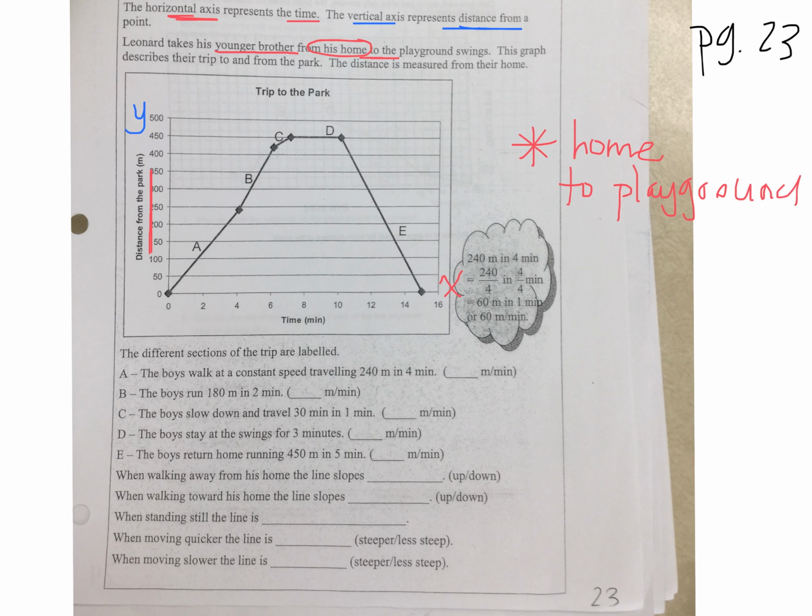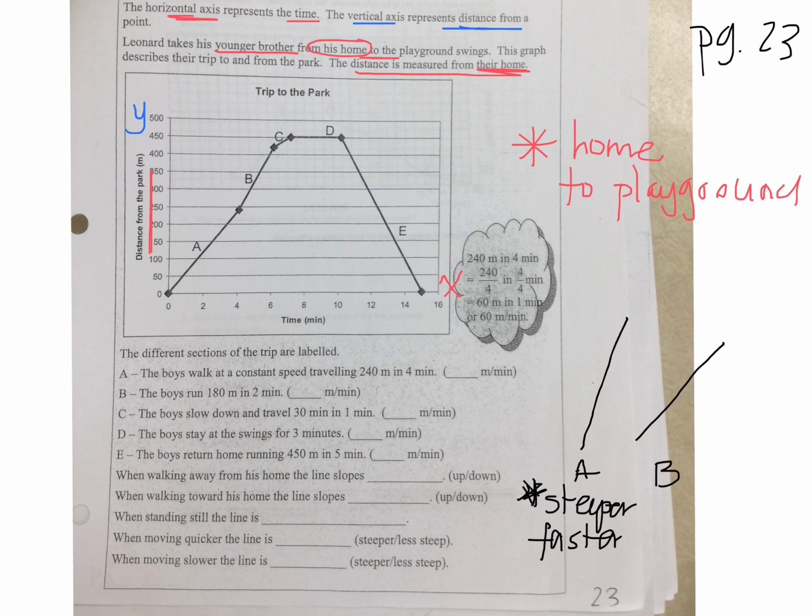I wanna go over this again, okay? We're looking at how steep a line is. So I'm gonna draw two lines, line A and line B. Which line would you say is steeper, just for my drawing? A is steeper, okay? If a line looks steeper, it means that the person is going faster. This is really important to know because when you're describing the different parts of the trip, you also want to describe when they're going faster and when they're going slower. The faster you go, the steeper the line will be.